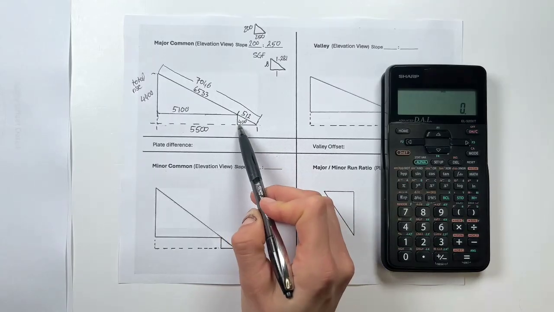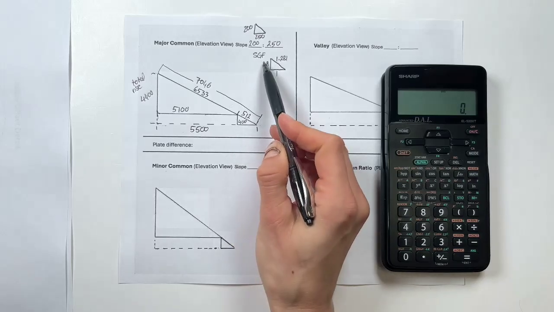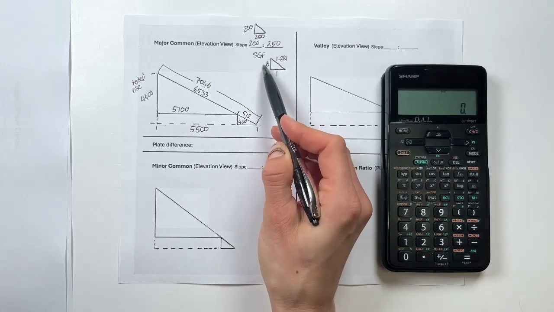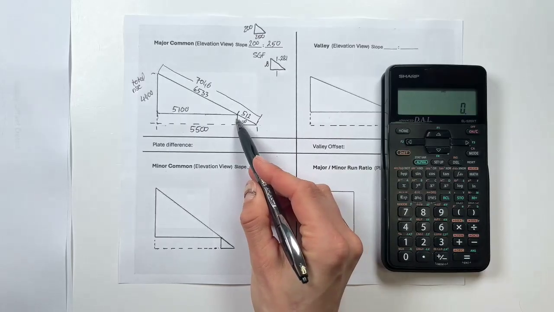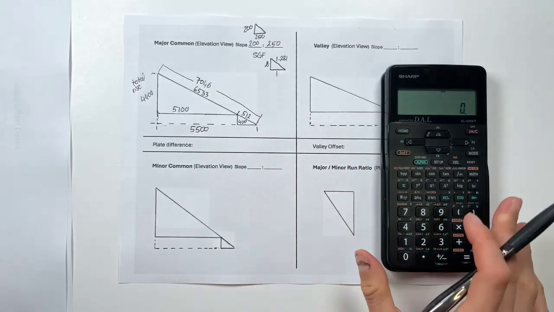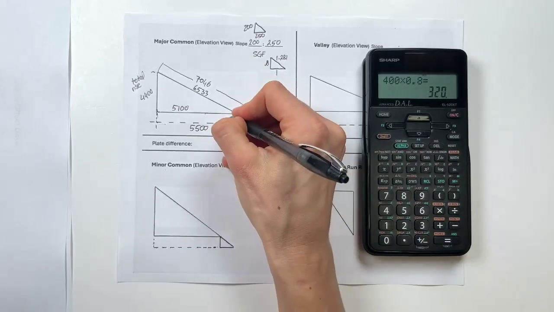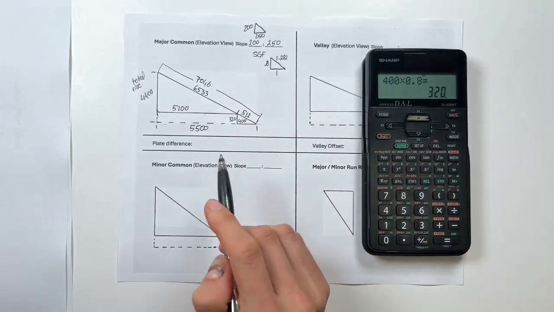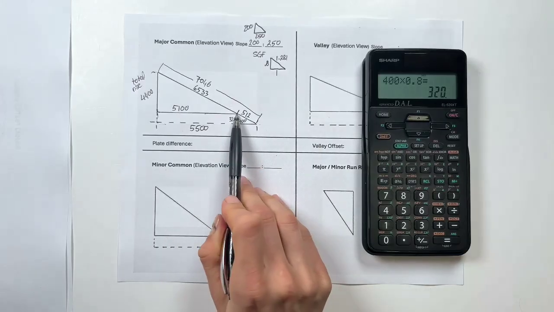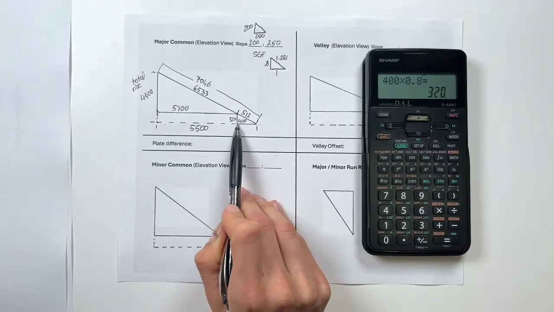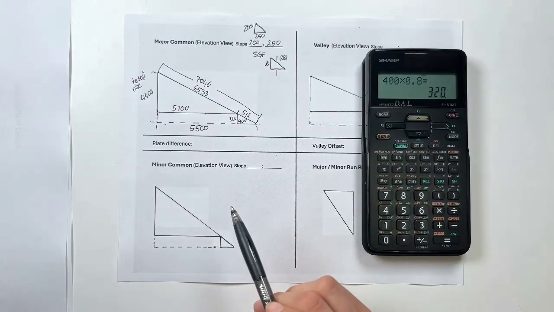Or you could say your run multiplied by your unit rise factor will actually get you the rise number here. So 400 times 0.8 gets us 320.